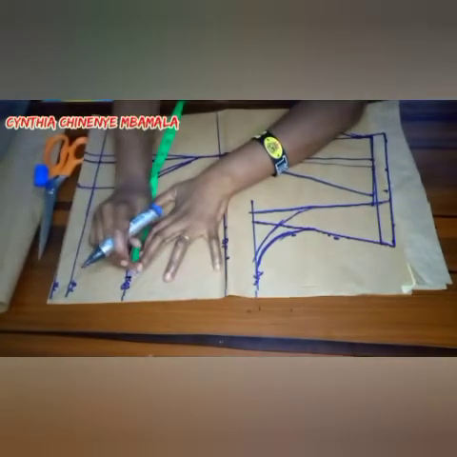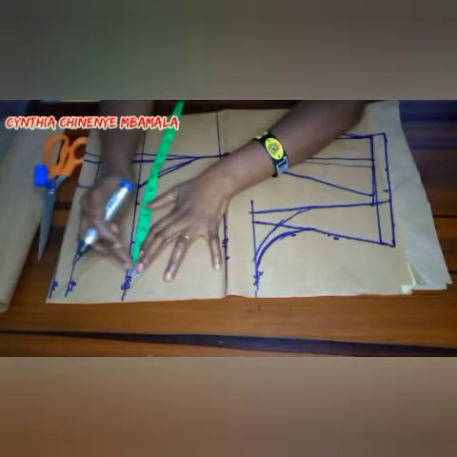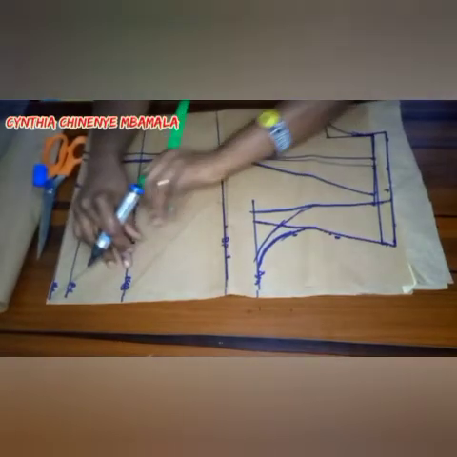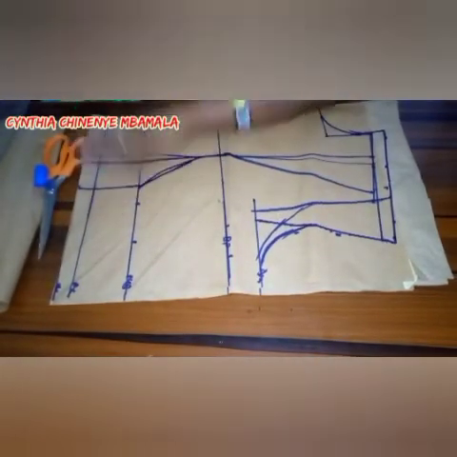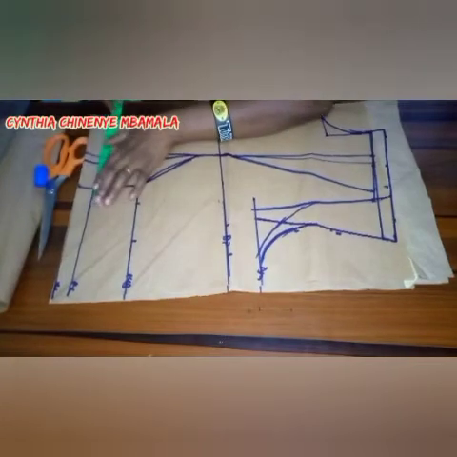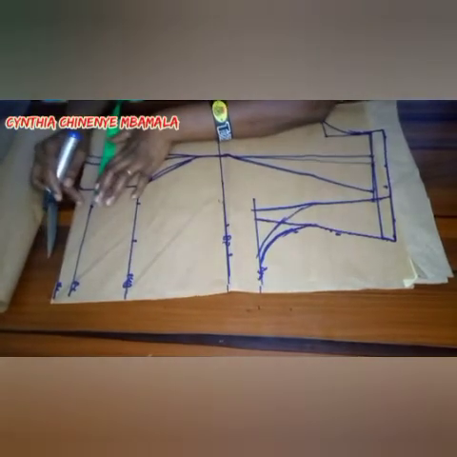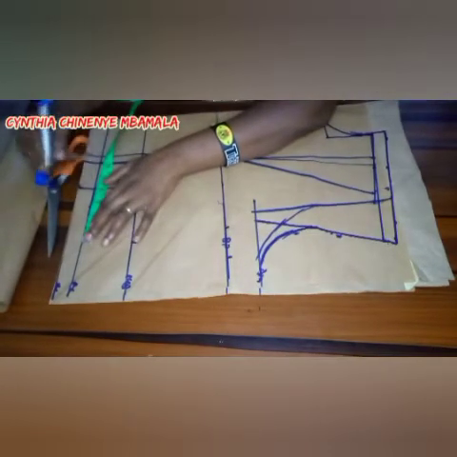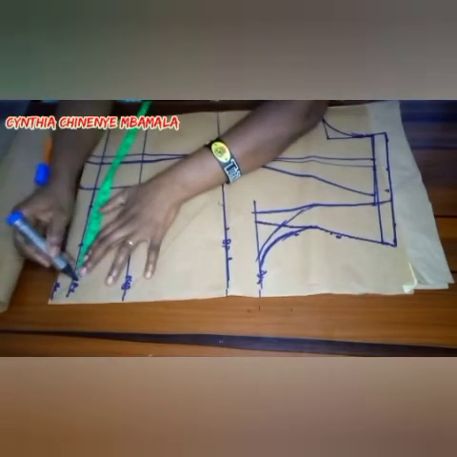I usually use 3 inches for my allowances each time I am cutting my material, but because the paper I'm working with is not much, that's why I'm using 2 inches. Okay, so I'm going to put the same thing on this place. Okay, 7.5, then 2.5 inches, and then extra 2 inches.